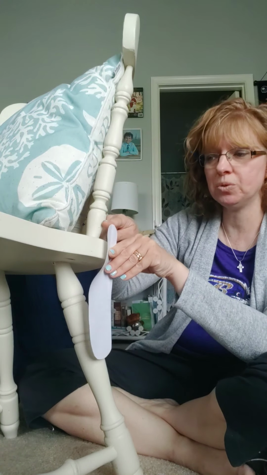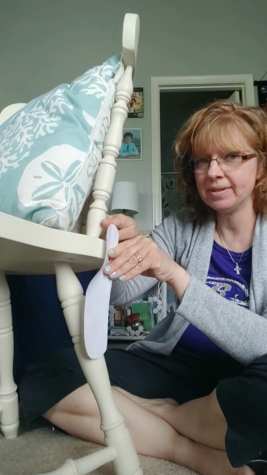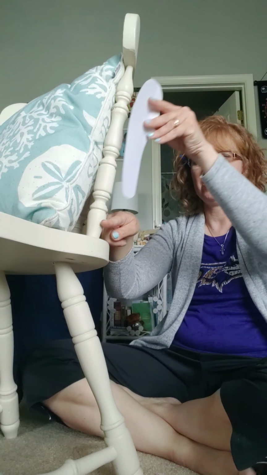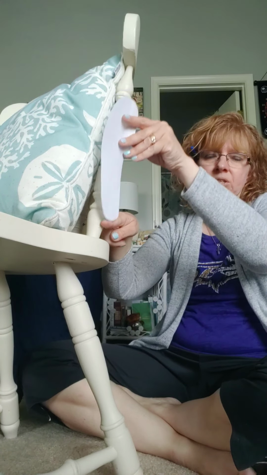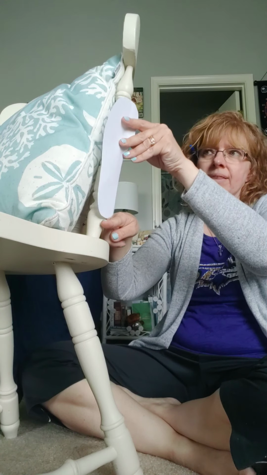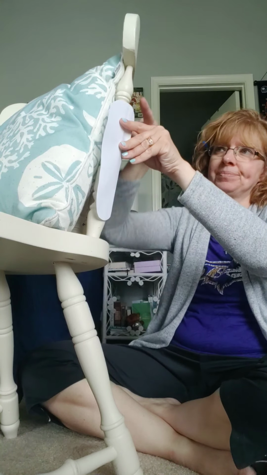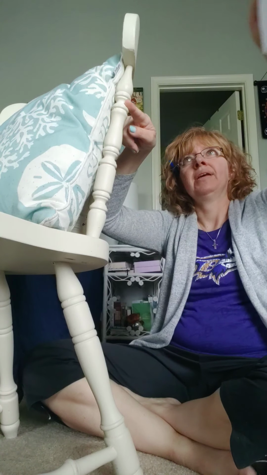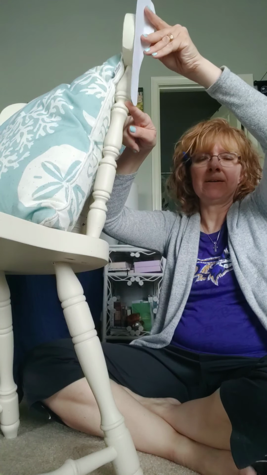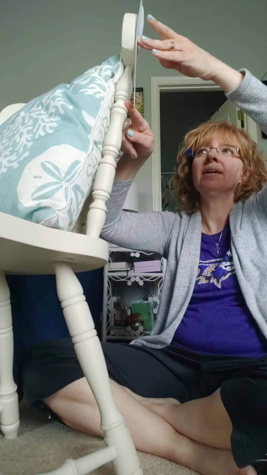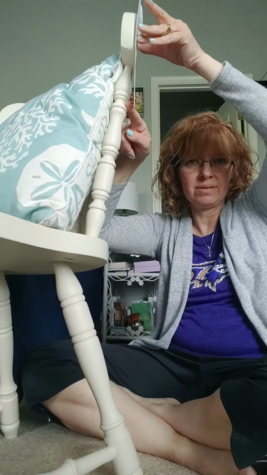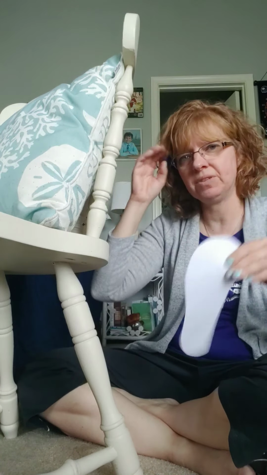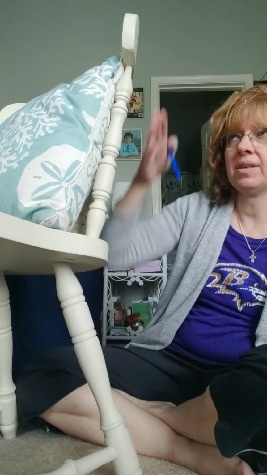This would be 2. I'm going to hold my finger there again, move my foot so the foot is touching the bottom of my finger. That would be 3. Move my finger to the top of the foot and move my foot so the bottom is touching my finger, and that is 4. So it took 4 of Jackson's feet to go for how tall the chair is.